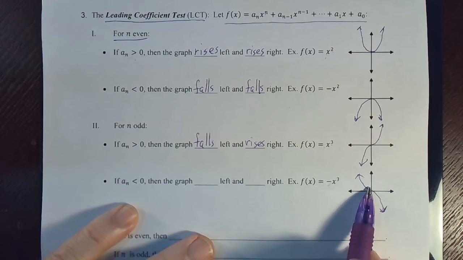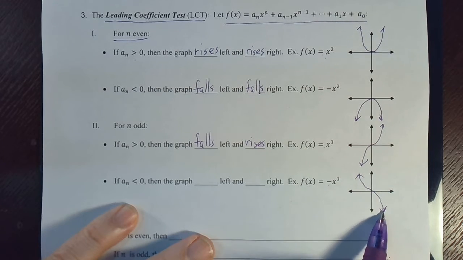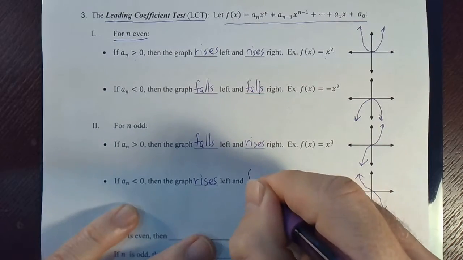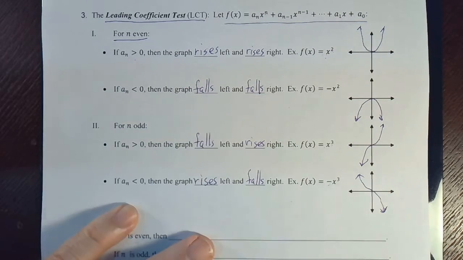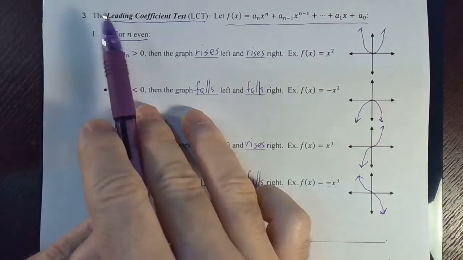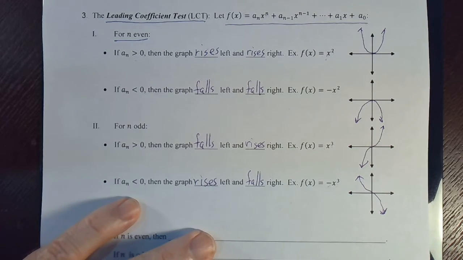There, we can see that it's rising left and falling right. So it rises left and falls right. This is a very handy theorem about the leading coefficient that tells you the end behavior of a polynomial. It can help you when you are graphing a polynomial.